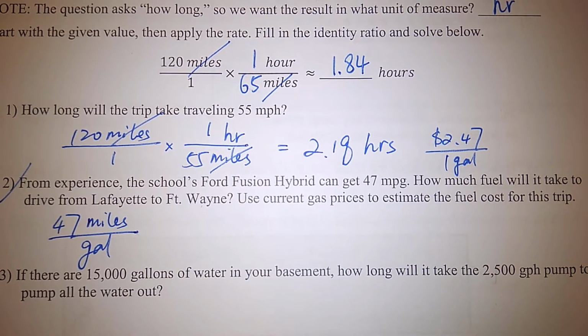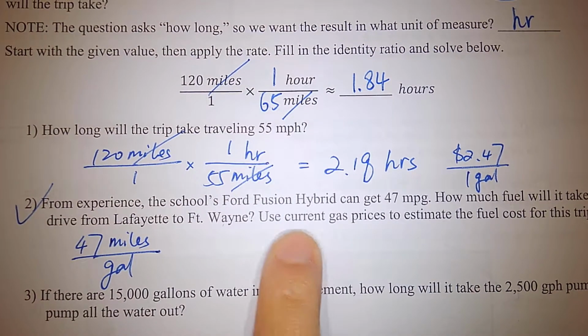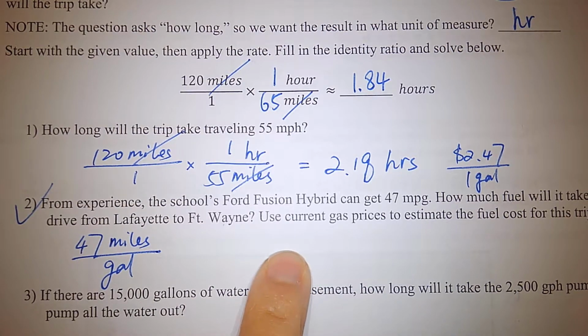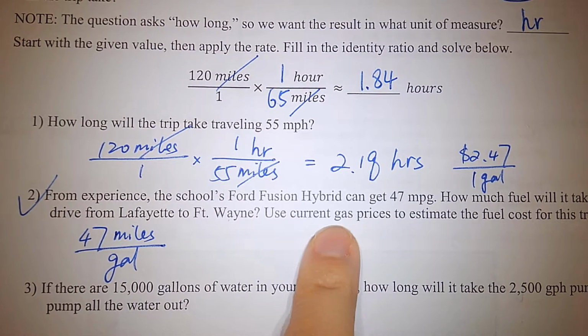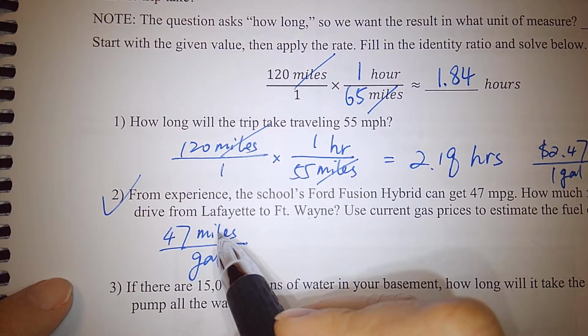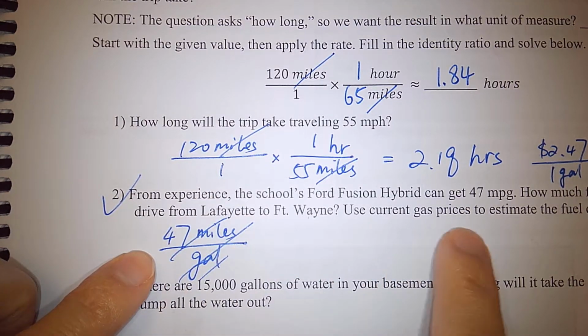So now our aim is trying to figure out from Fort Wayne to Lafayette, how many gallons it's going to cost us. So how, everyone? What is the distance? See, I said it doesn't hurt. Well, it hurts. So how many gallons will it cost us?